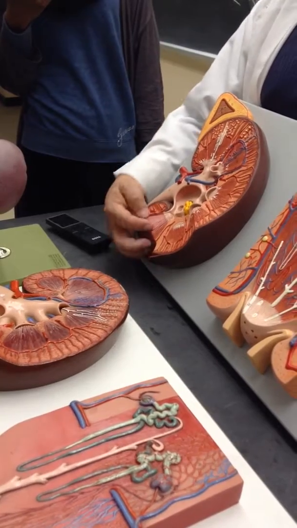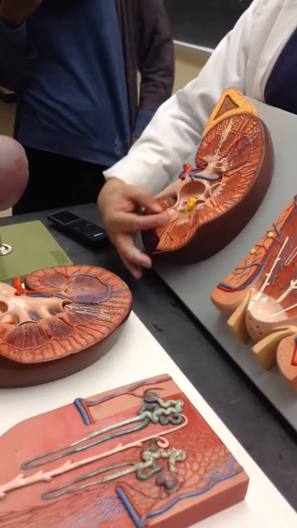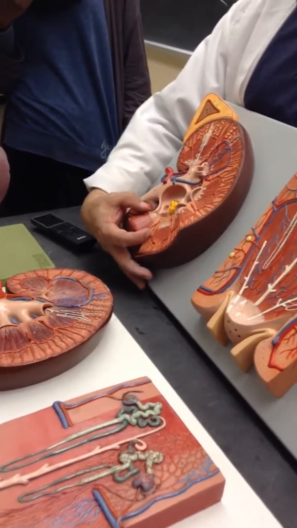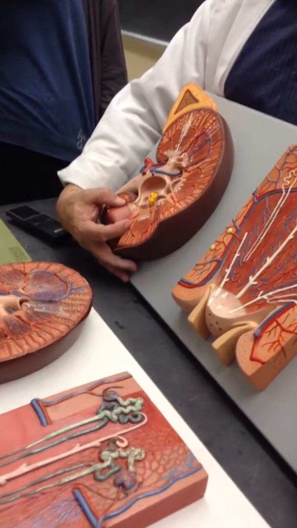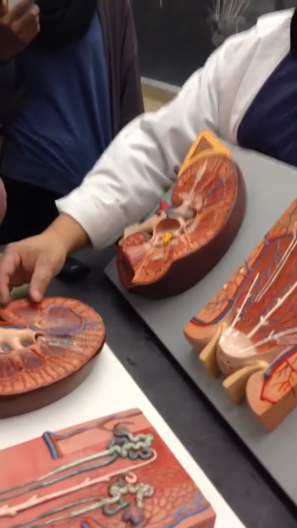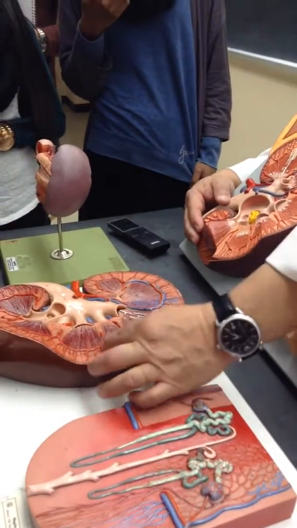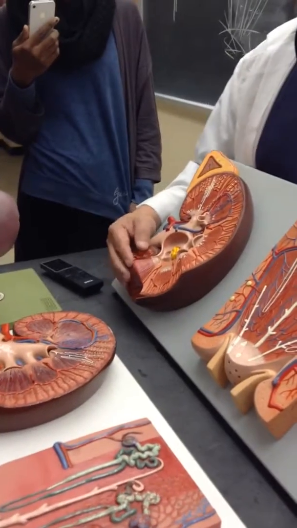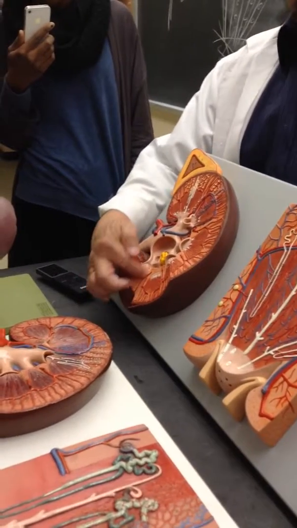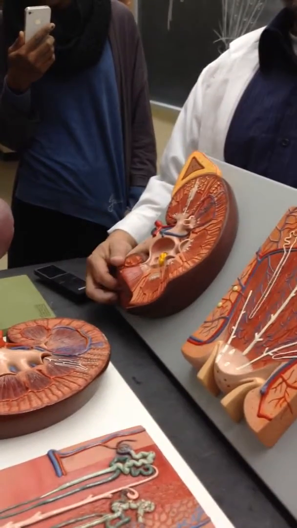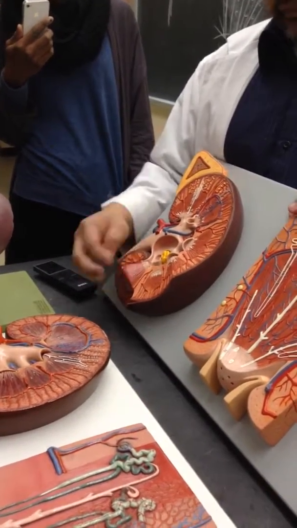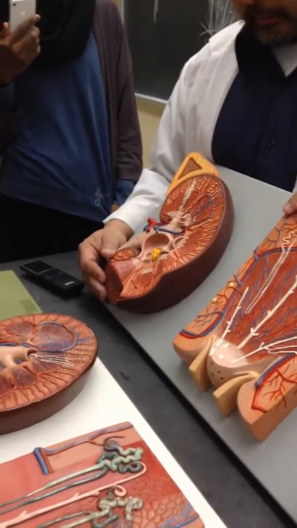So the renal pyramids help divide the kidney into different regions. If you want, you can say, here's one lobe, here's another lobe, here's another lobe. So the renal pyramids and the renal columns that separate them make the kidney into different lobes. And the significance of that is something we're going to see a little bit later.